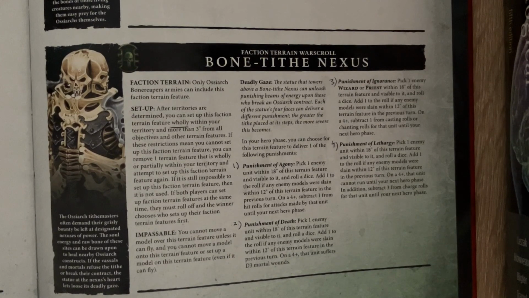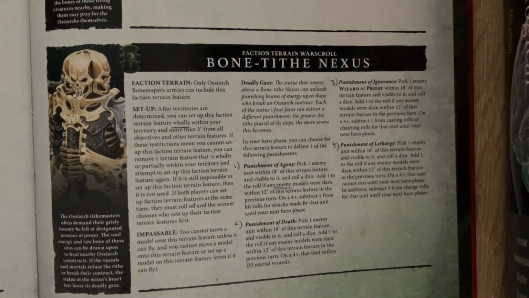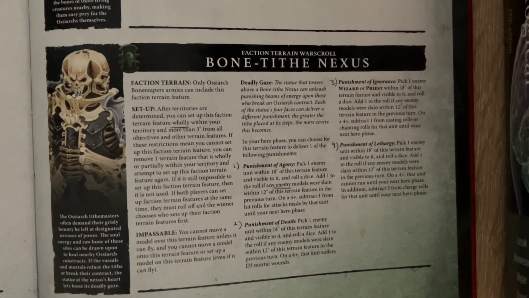And 12 inches is large, by the way. Off of this giant base, it's going to be a large chunk of the battlefield, and it's just enemy models. It would be cool if it was friendly models too, so that you could get the buff, but it's not. So it's basically that model's been sacrificed to the thing, and then you sacrifice to hit rolls. So, okay.